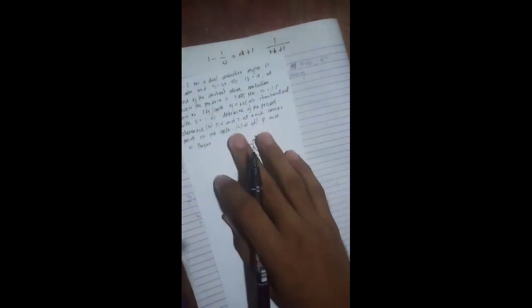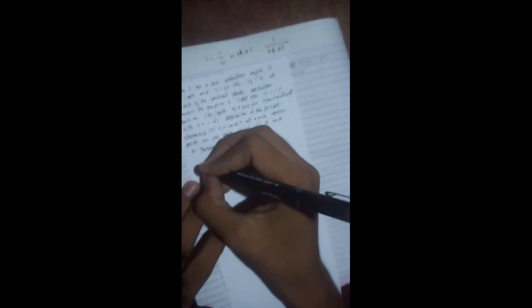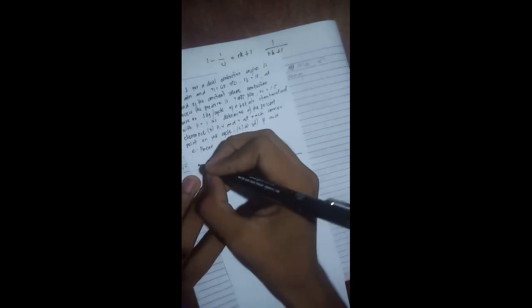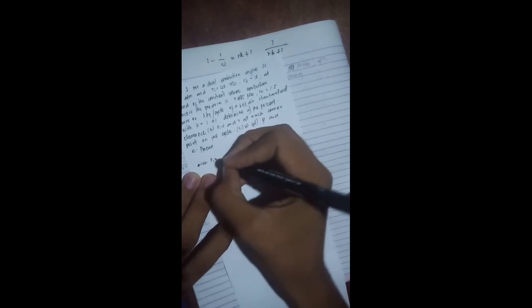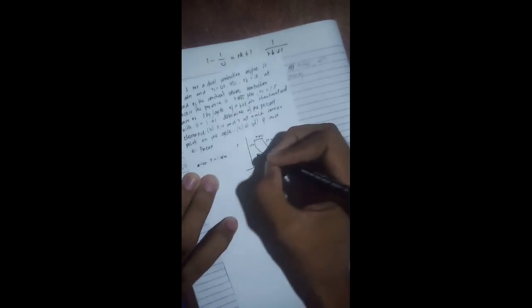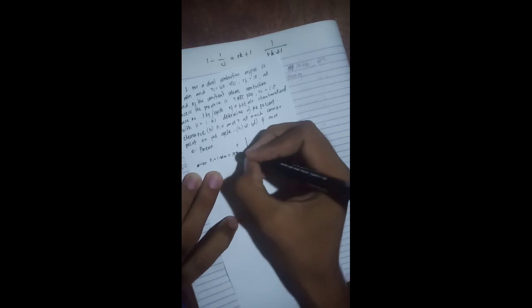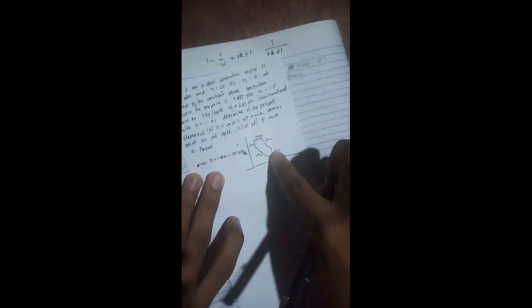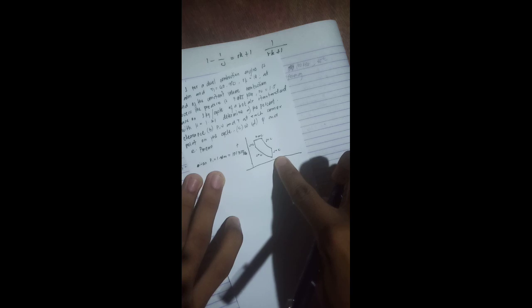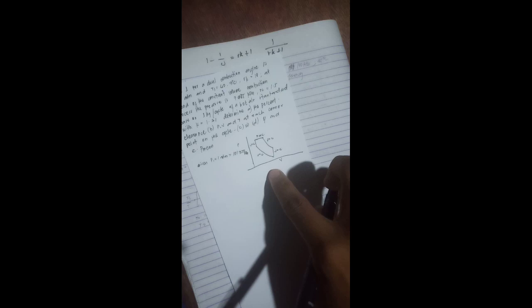So let's solve for the clearance. Let's write first the given. The given is we have P1, 1 atmospheric pressure, or this is 101.325 kPa. So this is the diagram.